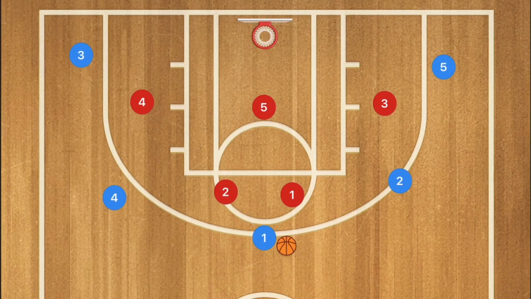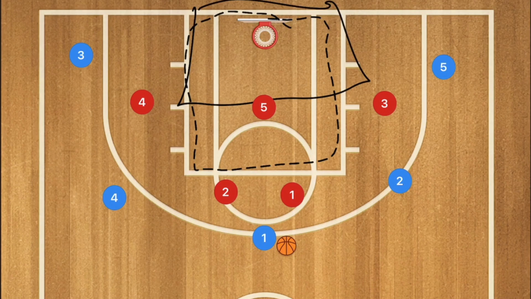Now, something that a lot of coaches forget is a 5-out is actually pretty good against a 2-3 zone defense. A 2-3 zone defense is trying to stop any kind of scoring in the key, or at least in the bottom half of the key. It's trying to protect the paint.